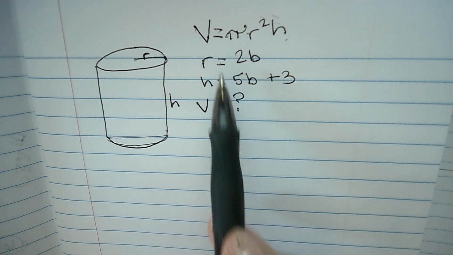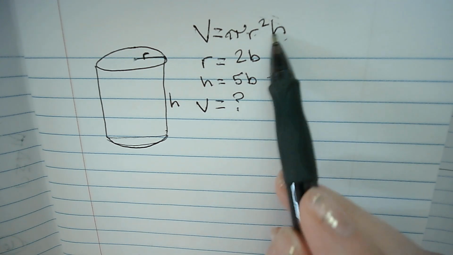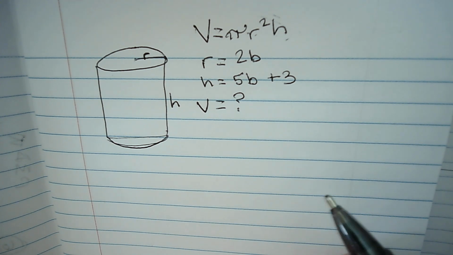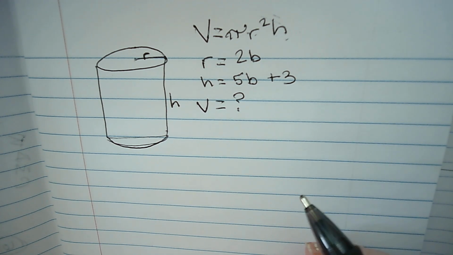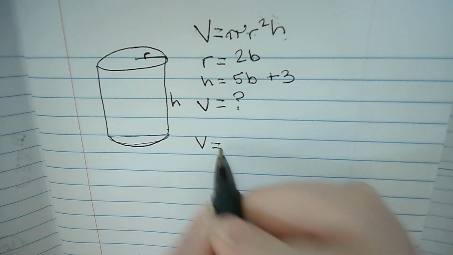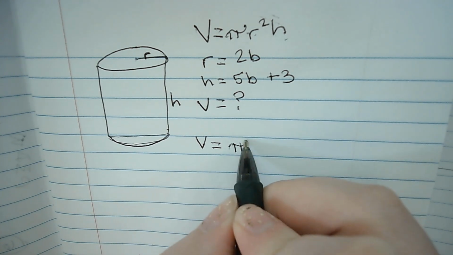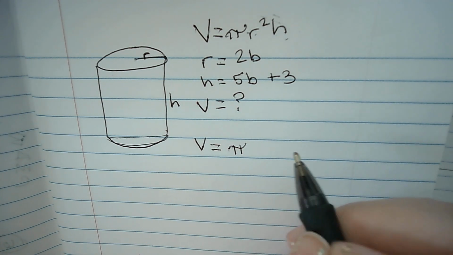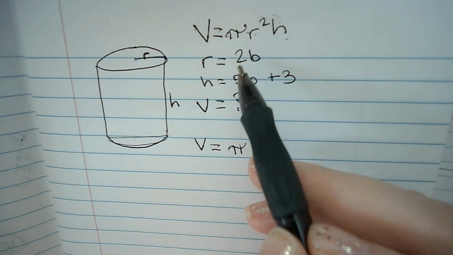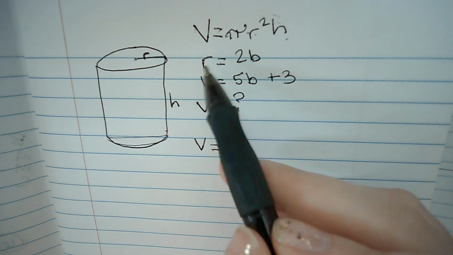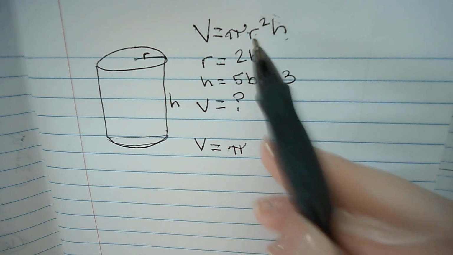We have the whole formula. We have r, we have h. We just need to plug them in. And I say just, it does get a little hairy here, but let's go for it. Okay? So we know V equals pi is going to stay there as pi. We're not going to change it to a number. It's going to stay as a symbol. But now instead of r, we're going to plug in 2b. We're going to substitute the value that they gave us for r right here.